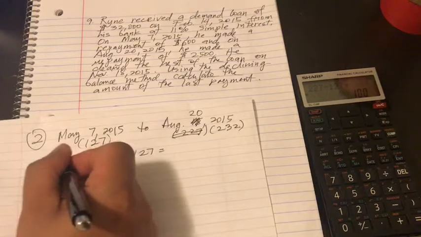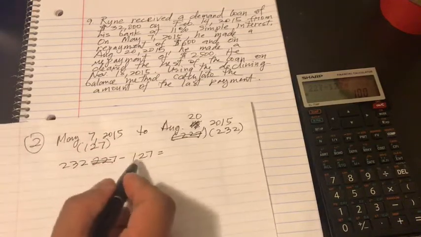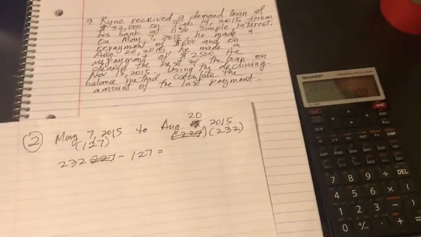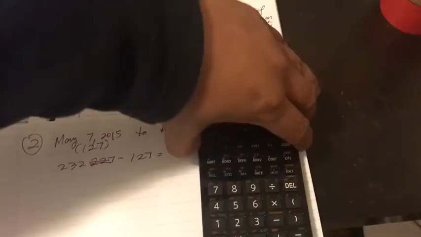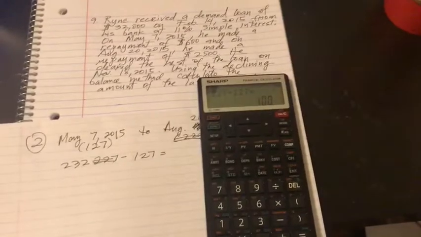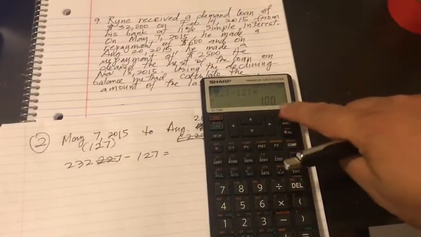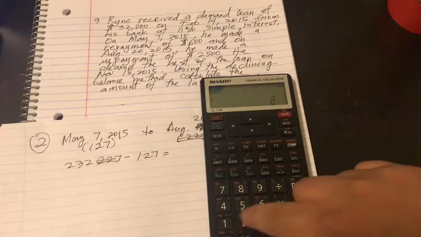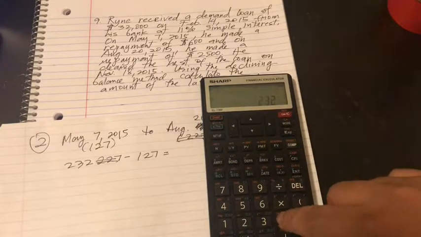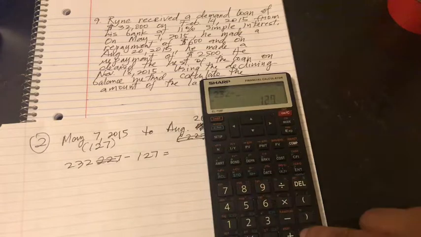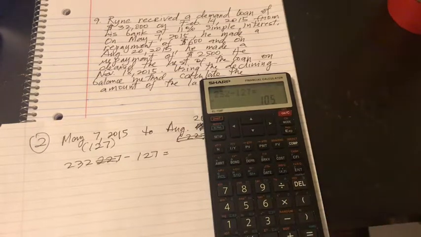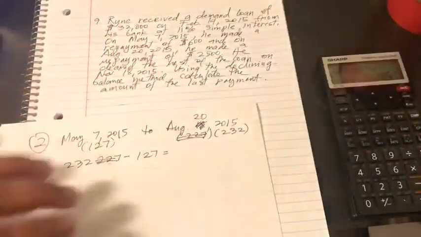So that's 232 minus 127. Get the calculator again. 232 minus 127 equals 105 days.